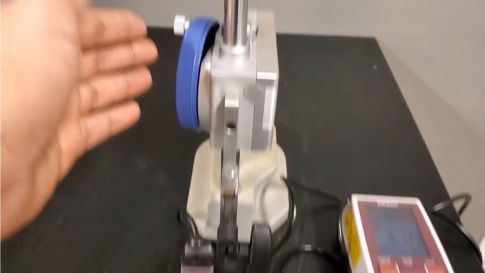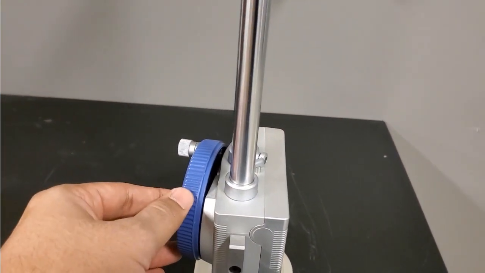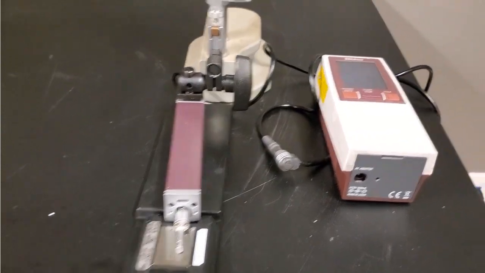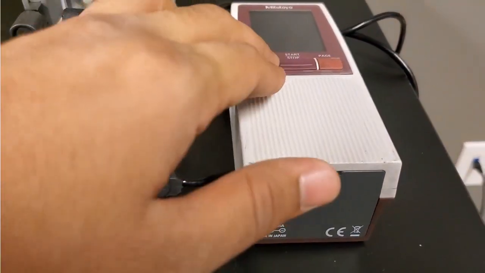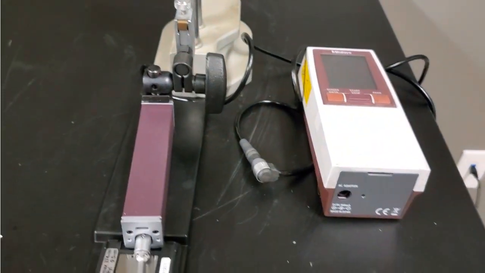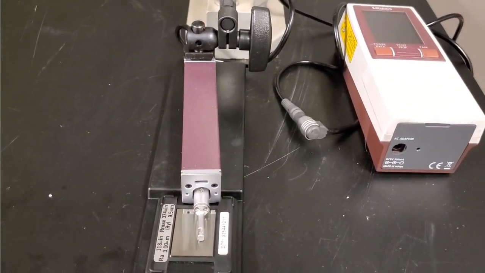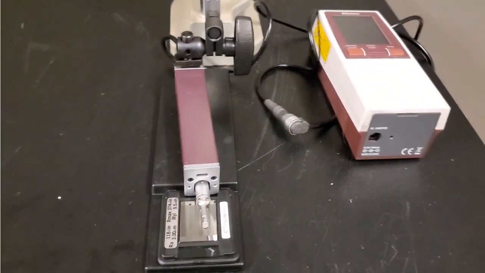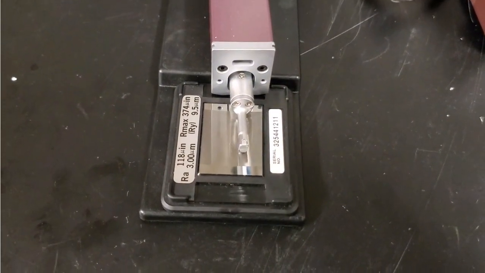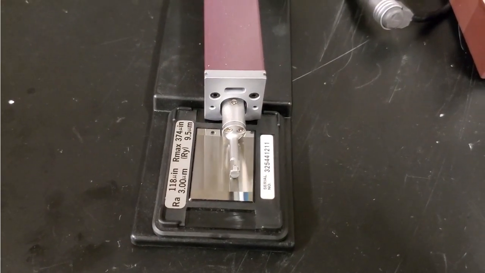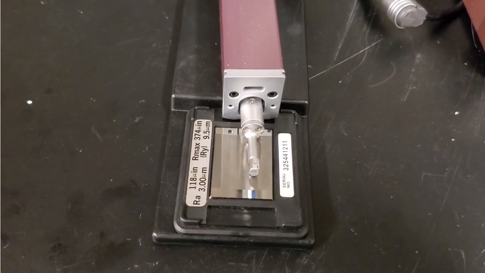So we use the vertical adjuster to move the probe up and down, and the reader itself does not require the vertical adjuster. It's a portable device that you can charge and move anywhere and do your test. So the surface that you see here, on which the probe is now placed, is the calibration surface that is provided by the manufacturer itself.